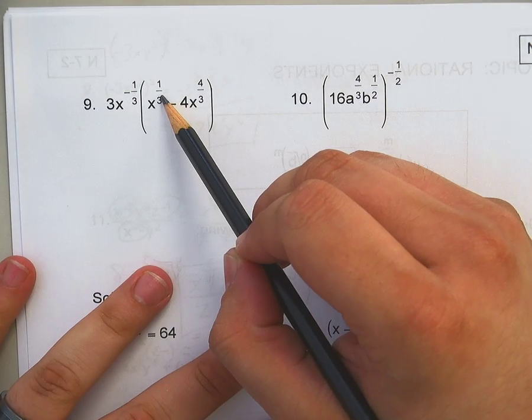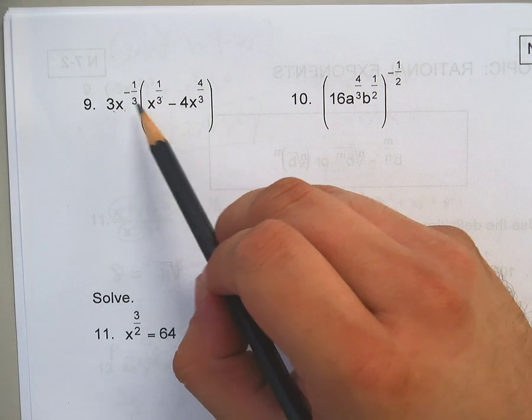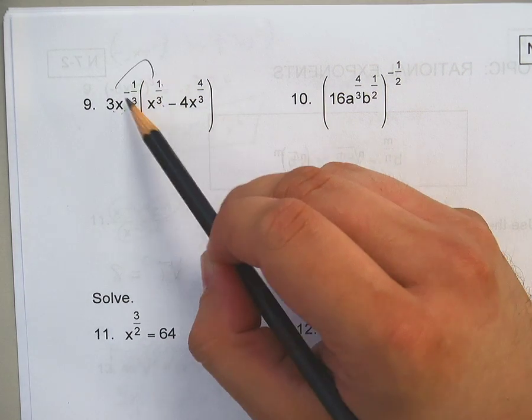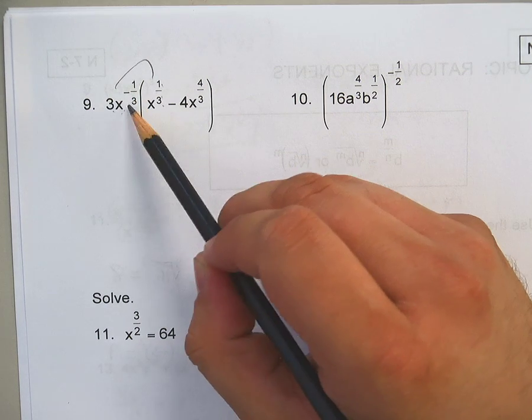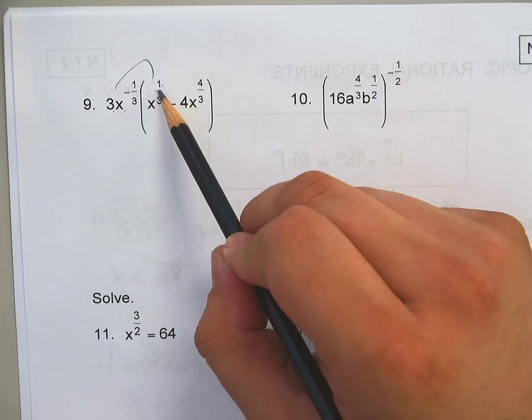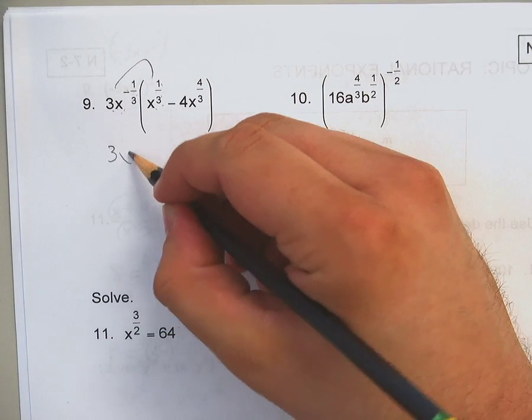Distributing here, we have 3x to the negative 1/3 times x to the negative 1/3. So you add their exponents together. Just like if this was x and this was x cubed, it'd be x to the 4th. Negative 1/3 plus 1/3 is 0, so you get 3x to the 0.